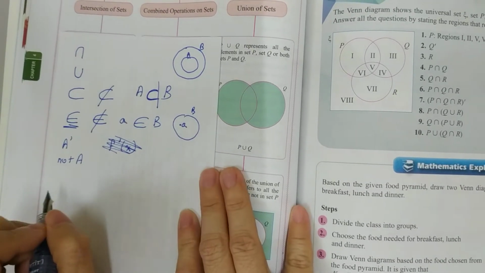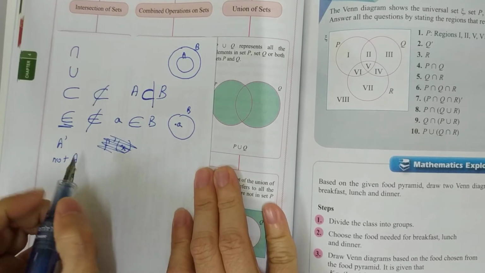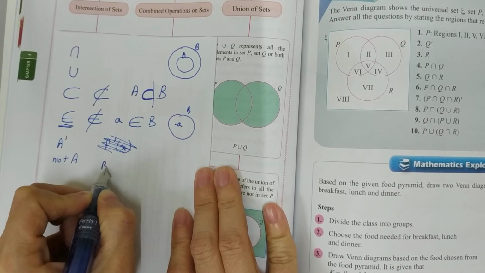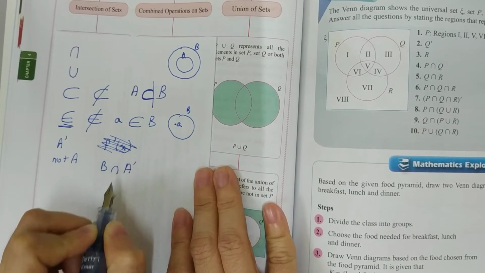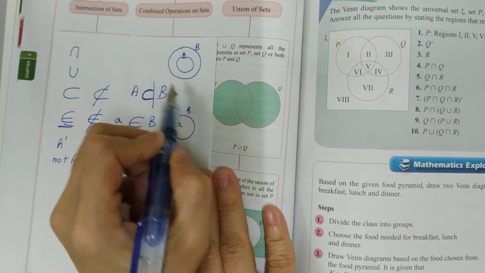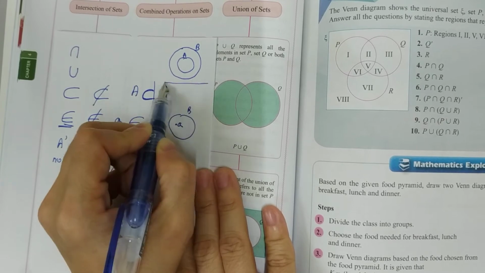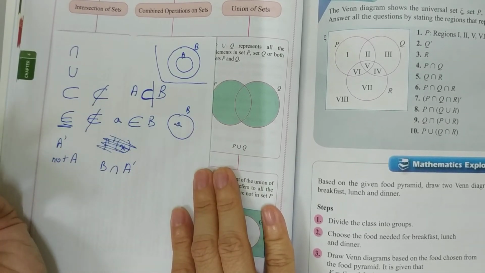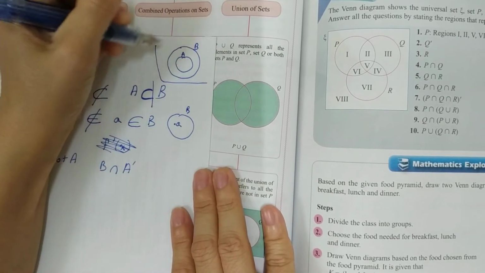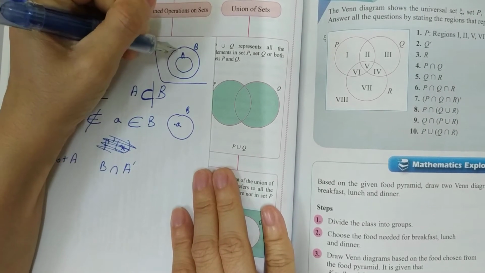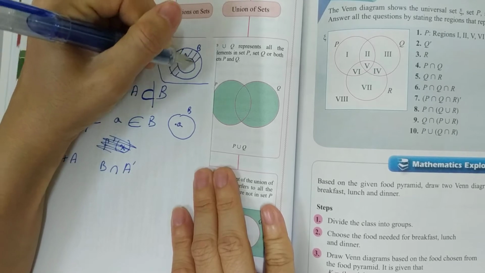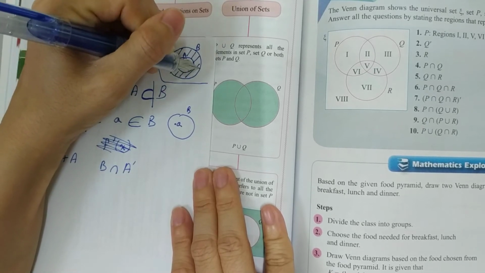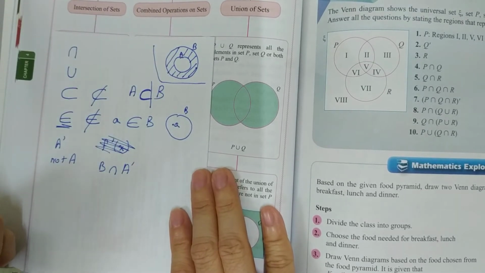So if you say B and it's not A, when this is the Venn diagram, that means it is B but not A. It will be these, the donut shape.